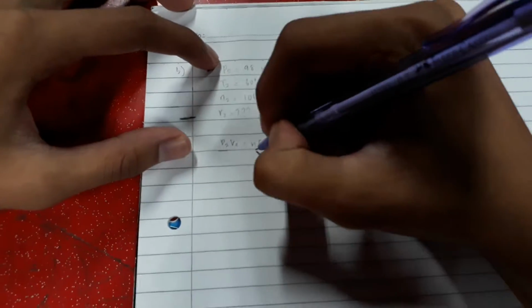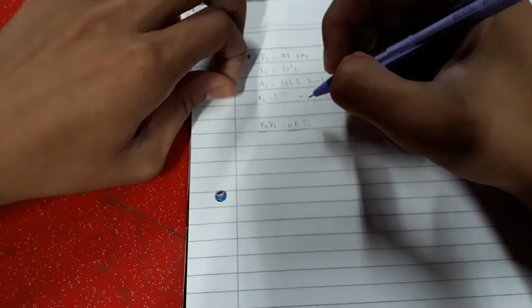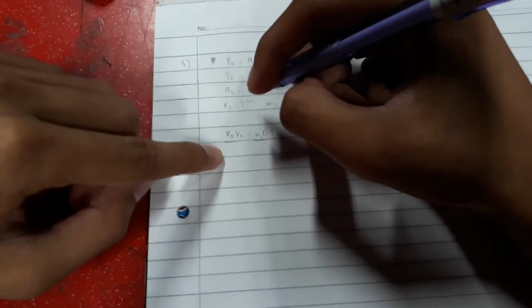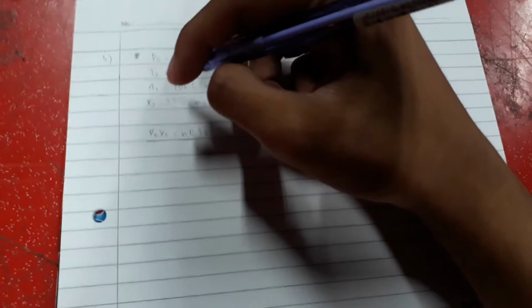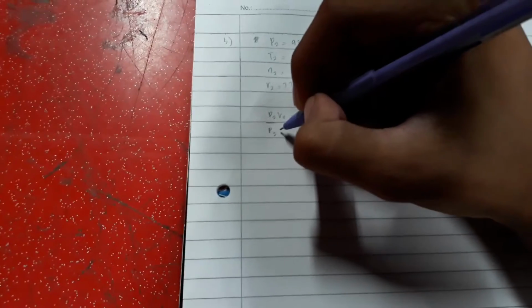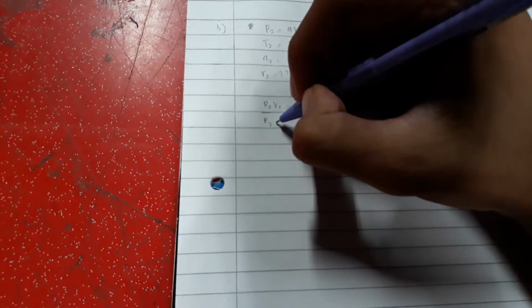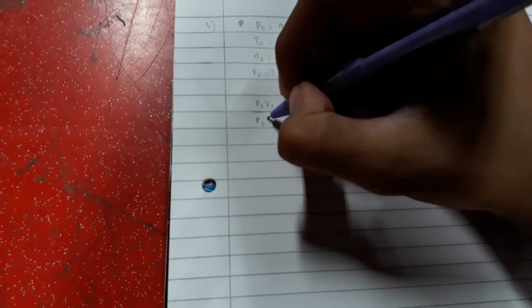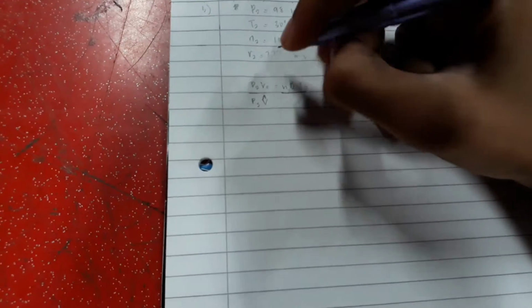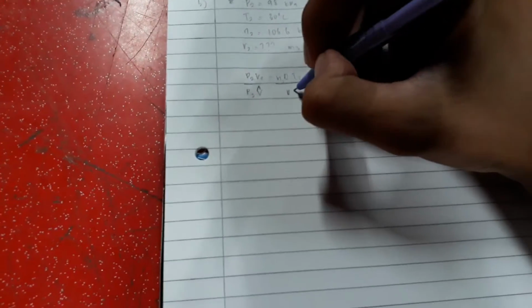We can divide it with the ideal gas law at standard temperature and pressure, STP. So PS is the standard pressure, and the specific molar volume is denoted as V, over RTS.